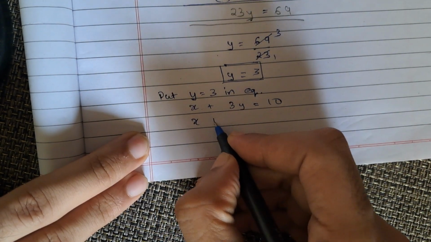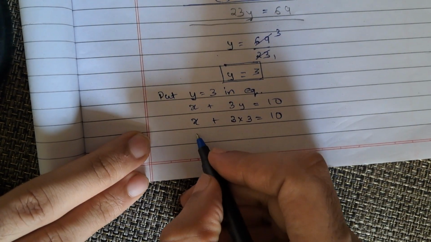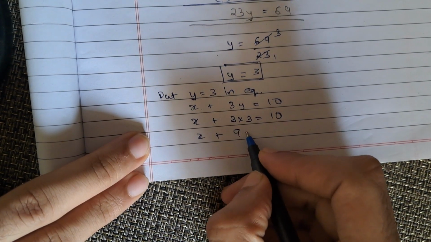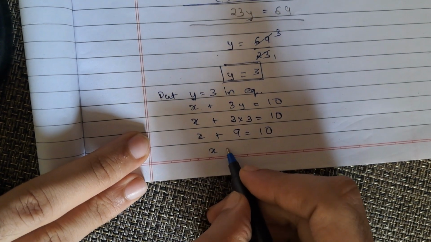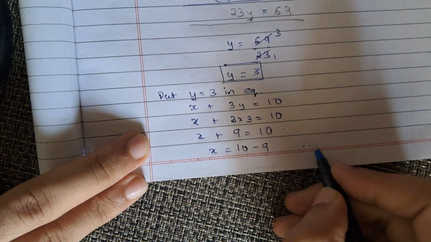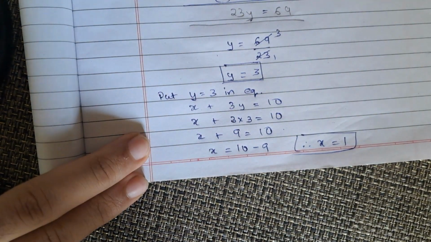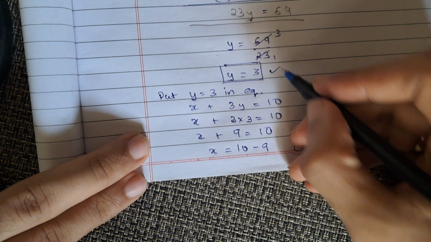So it will become x plus 3 times 3 equals 10. So simply speaking, it is x plus 9 equals 10. And finally, I have x equals 10 minus 9. So it is nothing else but 1. And hence we have the answer for both x and y.